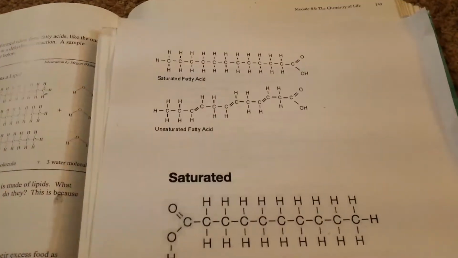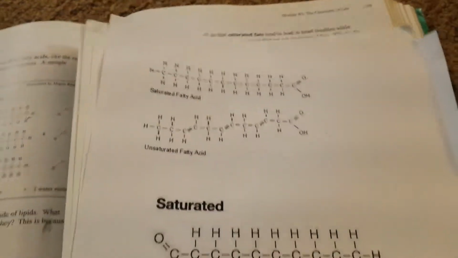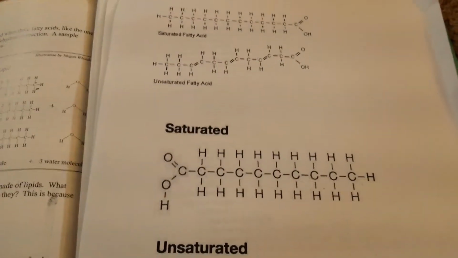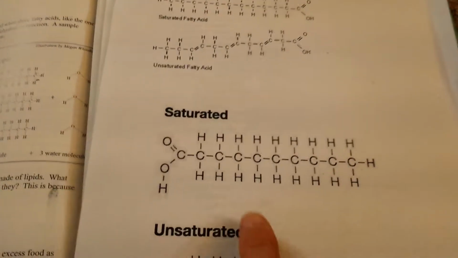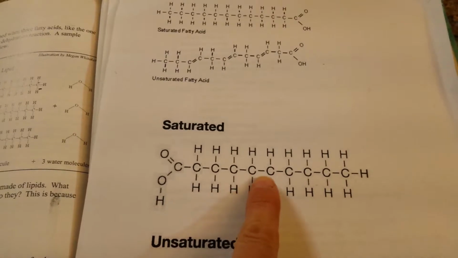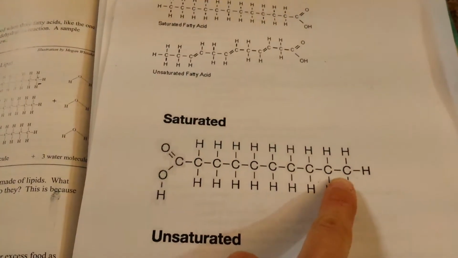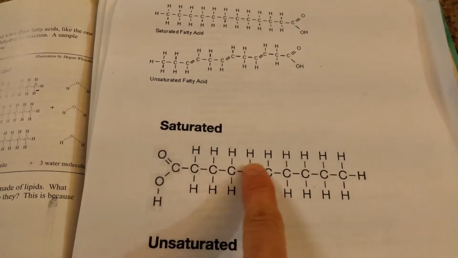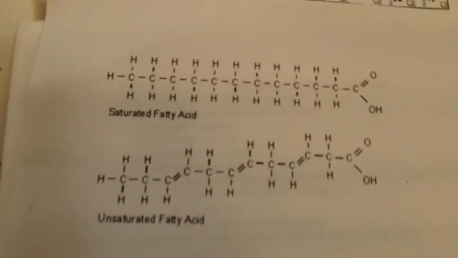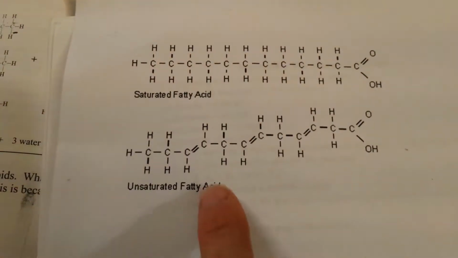Now, you probably have heard about saturated fats versus unsaturated fats, and the book doesn't do a good description of this, so I printed something else out here. As you saw on the other page, and I'll show you here, this is a saturated fat. We have all these carbons linked together with single bonds, and they form this nice straight chain. To have an unsaturated fat, I'll show you this one up here.